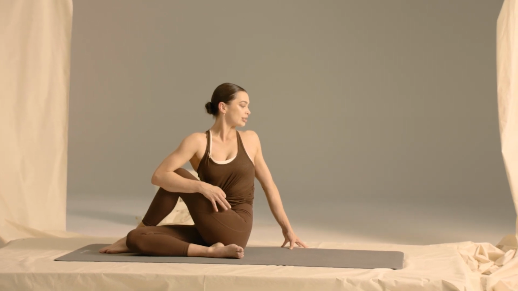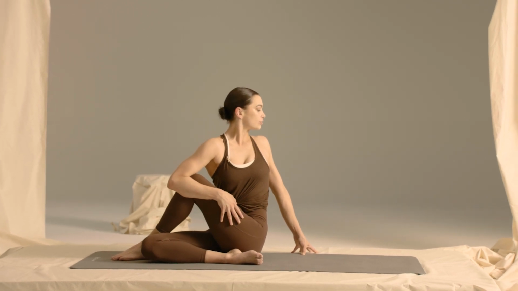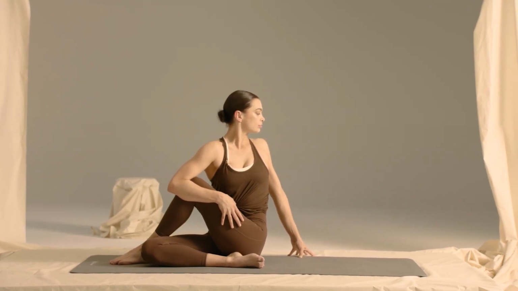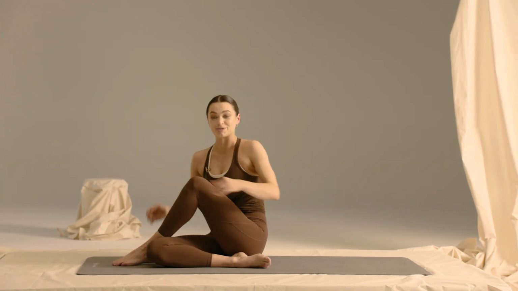All right, try and keep that knee pulling towards your armpit as much as you can. Stay there breathing. Think about breathing in and extending tall. And exhale to revolve. Beautiful. All right, when you're ready, let's slowly come into our mermaid.